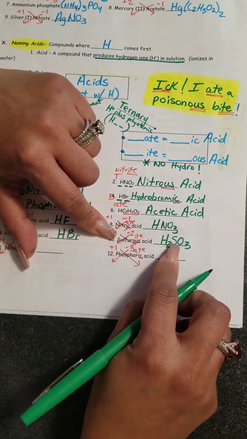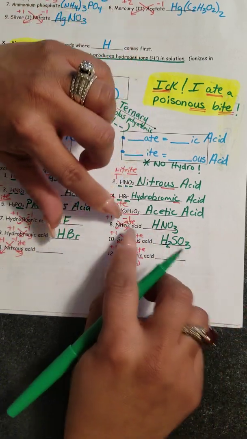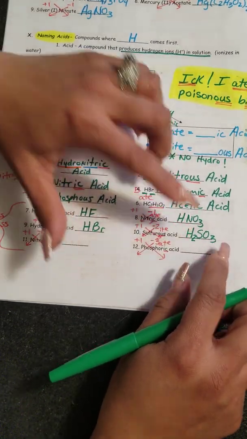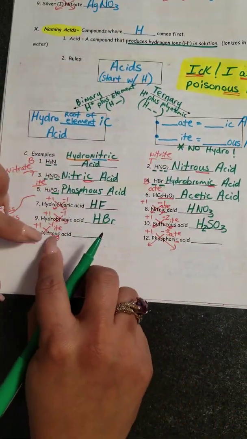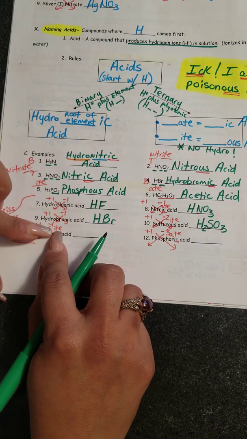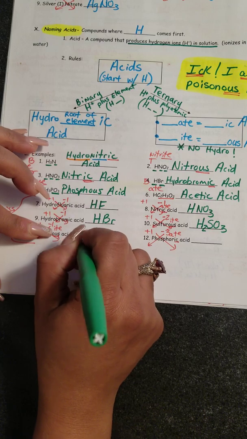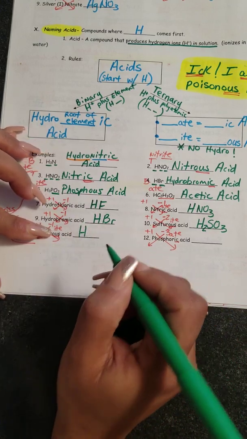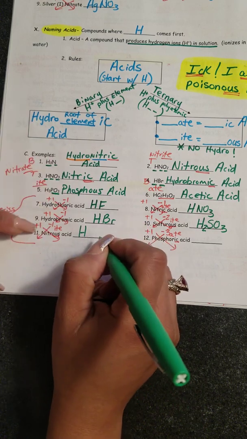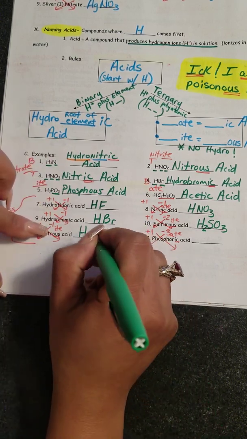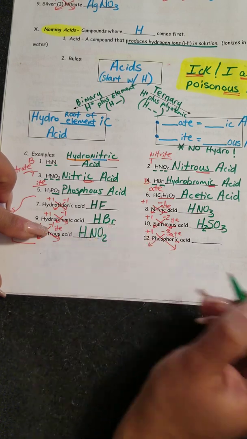So H2SO3, no parentheses, because this one crossed over and we do not use parentheses there. Okay, this is not nitrous, it's nitrite. Go to the periodic table, but it's an acid, so it always starts with an H first. So now let's go find that polyatomic. This is the 1 and a 1, so I do not need any parentheses at all. NO2.